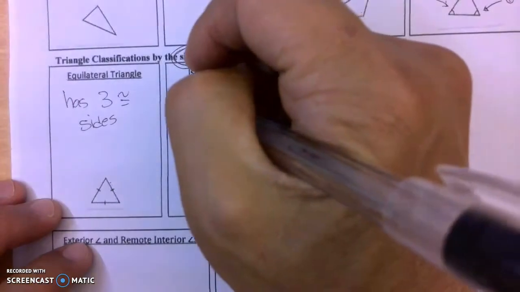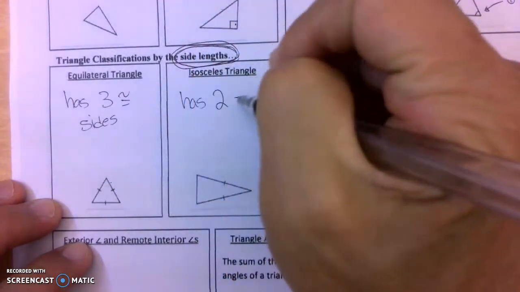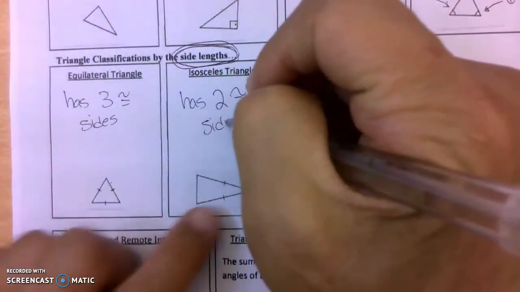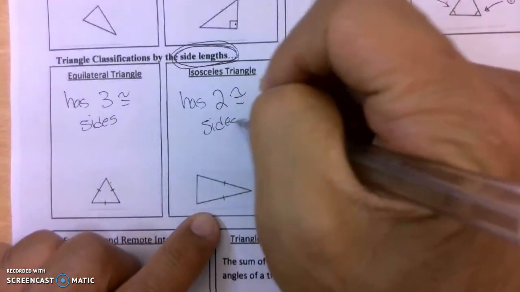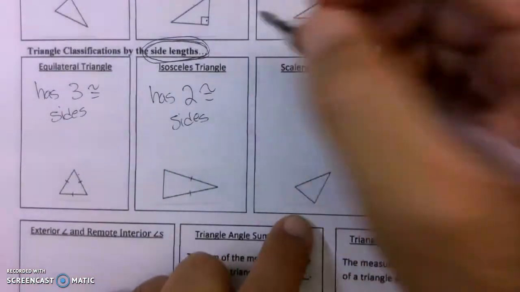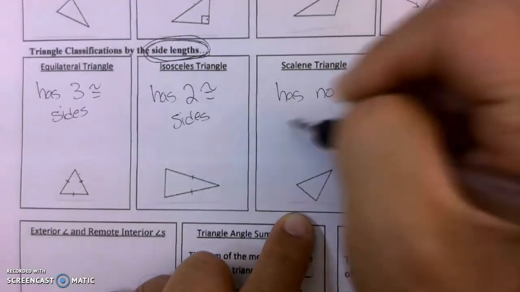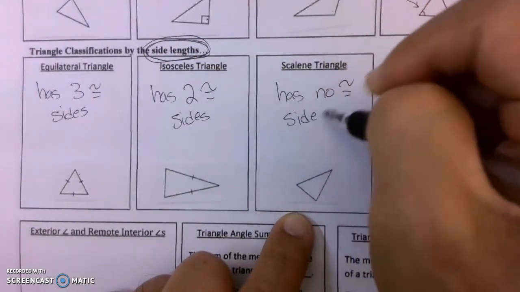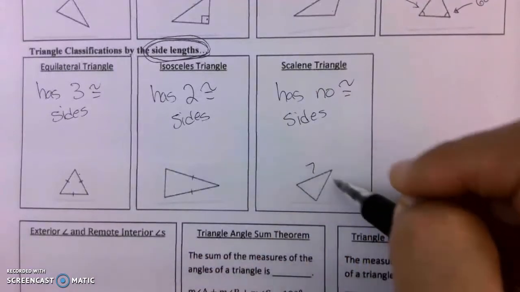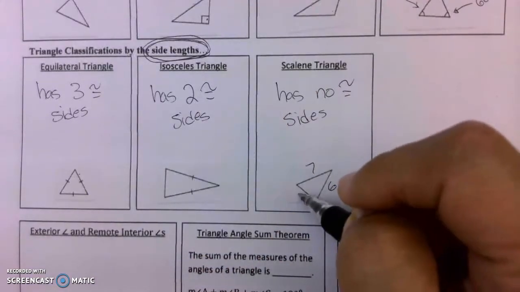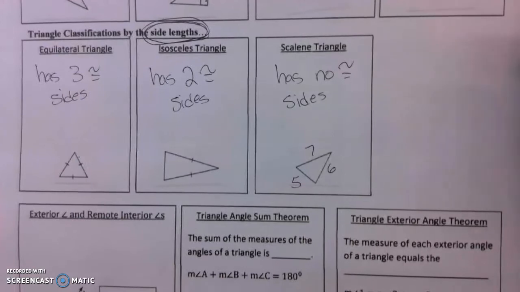Isosceles triangle has two congruent sides, and you can tell by the tick marks there. And a scalene triangle has no congruent side lengths. So if you measure out the side lengths, this might be 7 inches, this might be 6 inches, this could be 5 inches. And obviously none of those match.